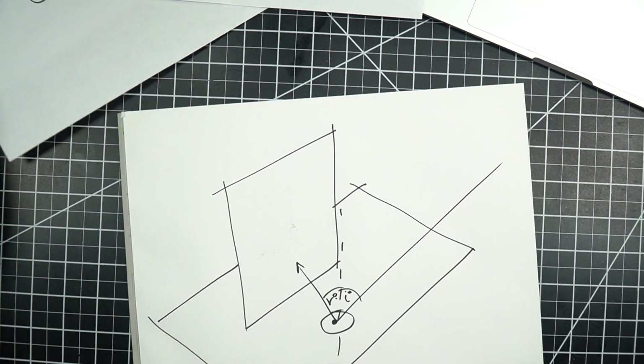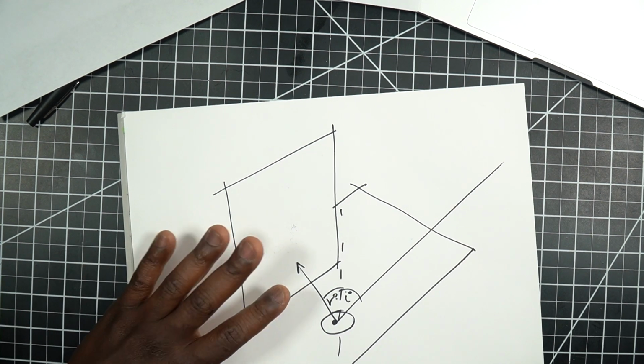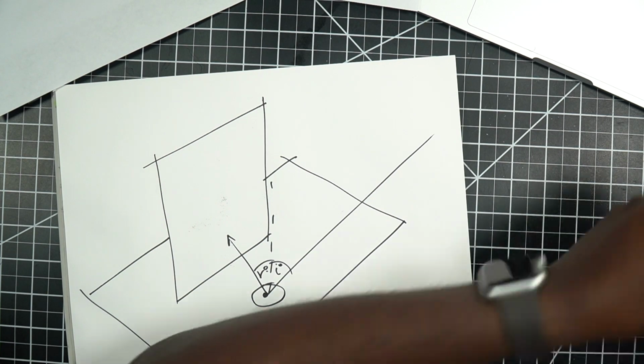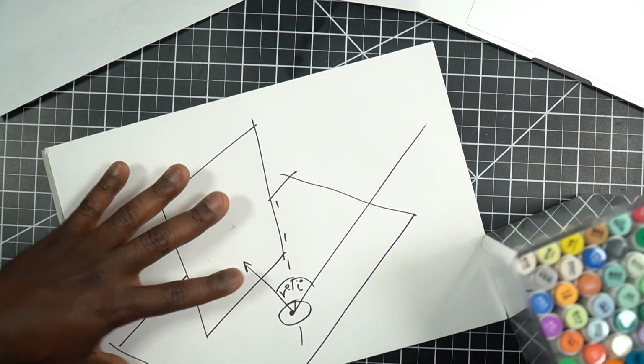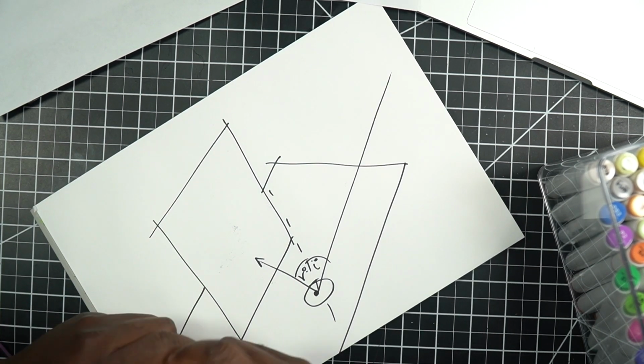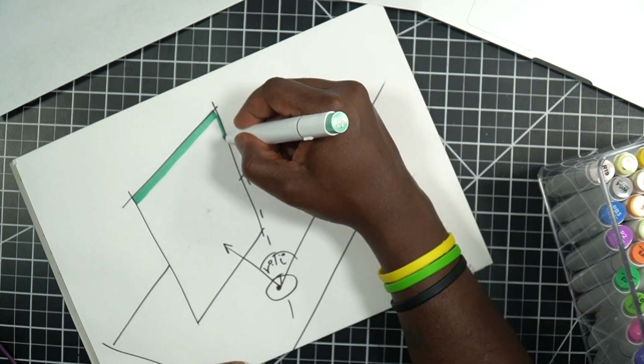Now we can break out the markers and pencils, and I can show you why that's important. It matters because whenever I'm shading a surface, one of the general rules, maxims, mantras that I go by, is that light never hits the surface perfectly in the real world. So if I'm shading this surface, I just grabbed a random color here.